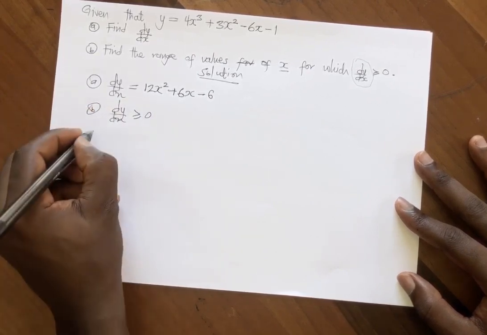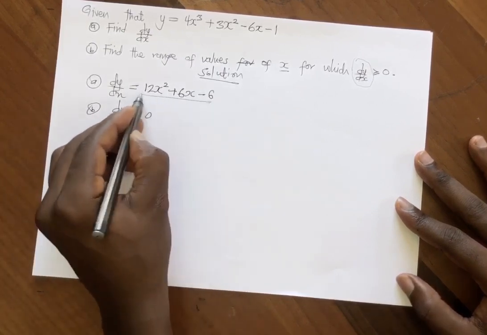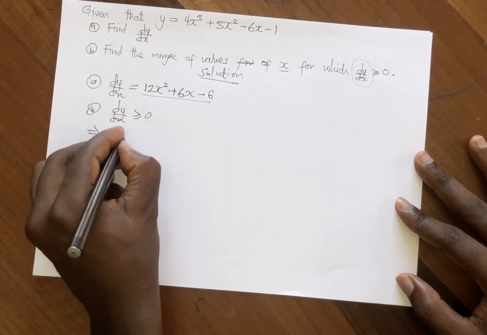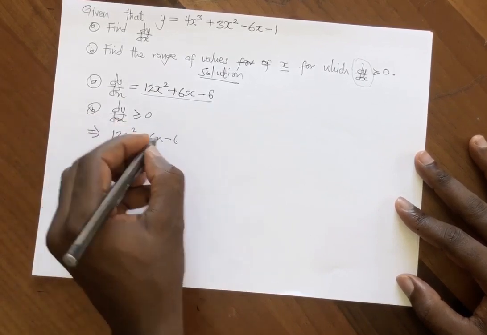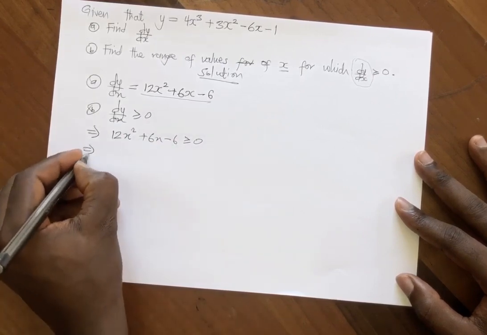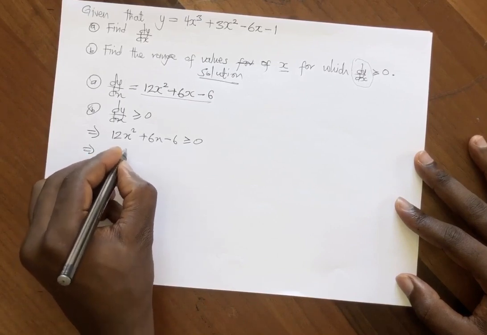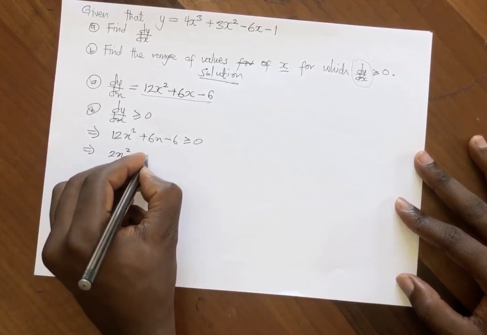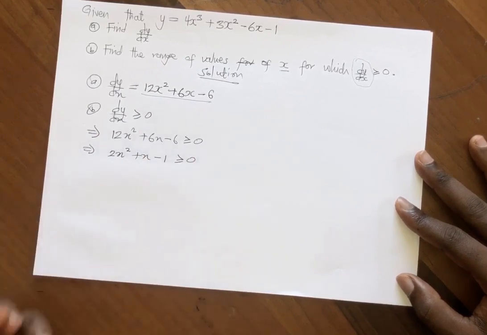All right? So this means that, what is your dy dx? This is it. So you have 12x squared plus 6x minus 6 is greater or equal to 0, okay? Well, 6 can go into all, so you'll be left with 2x squared plus x minus 1 is greater or equal to 0, okay?